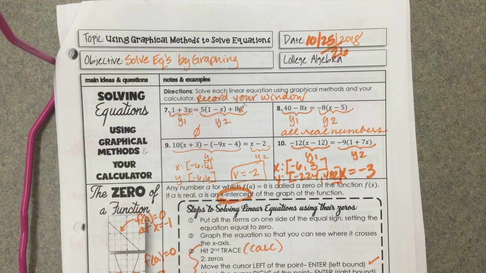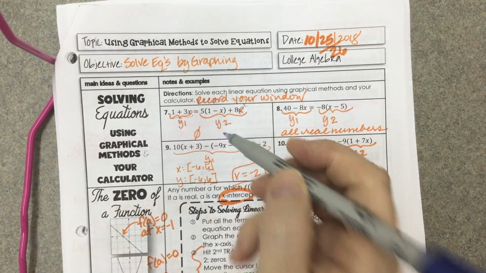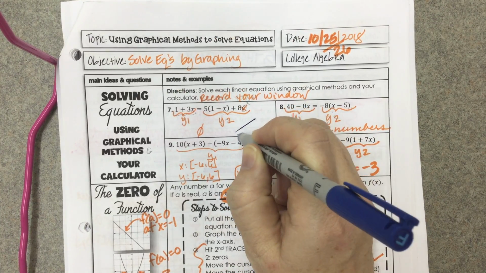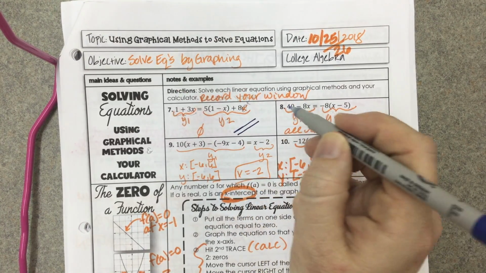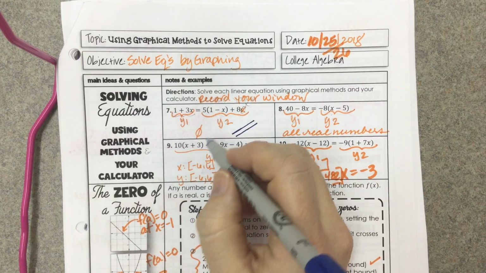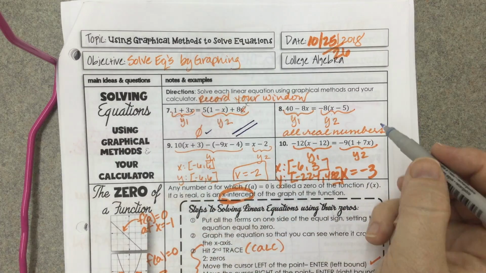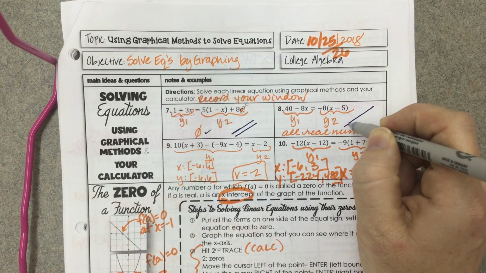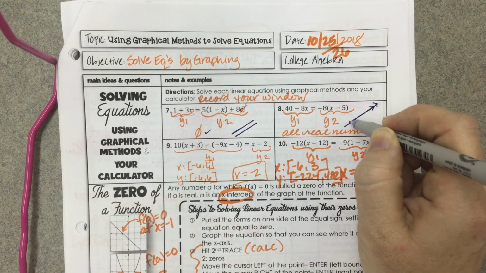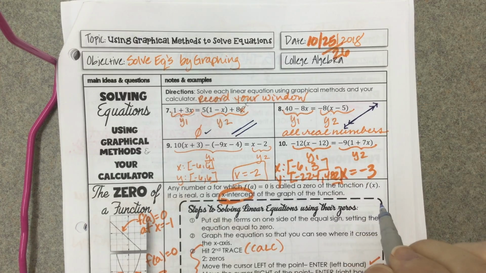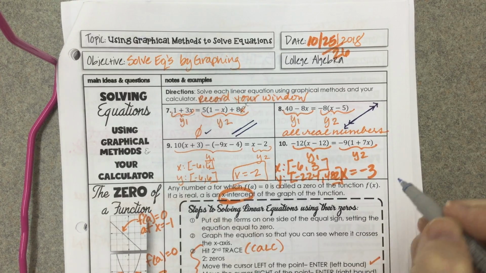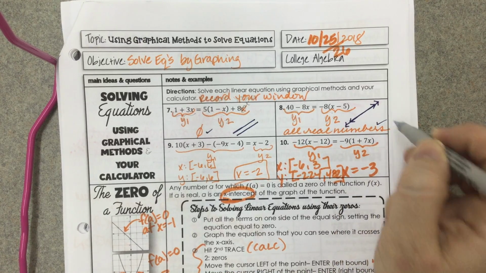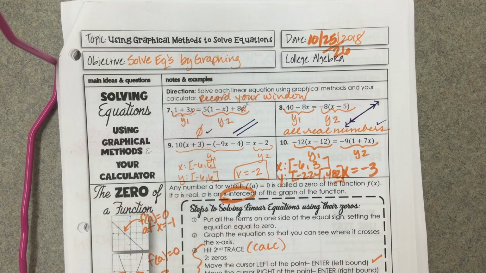All right, so you might notice for number 7 that you got 2 parallel lines. 2 parallel lines means that they're never going to cross each other, and so that one is no solution. For number 8, you got the same line, which is usually indicated by one line with 4 sets of arrows. The same line means that all real numbers are the solution.